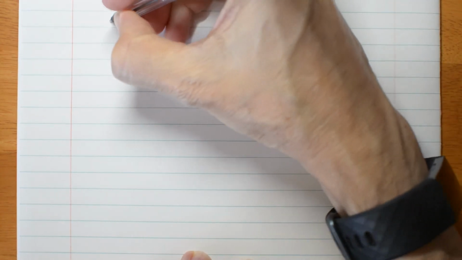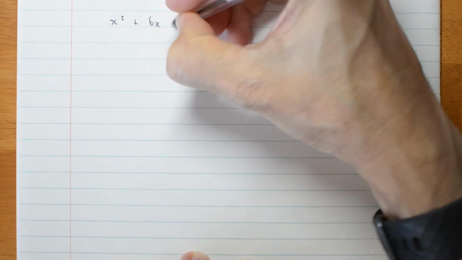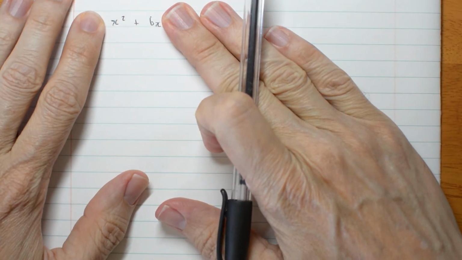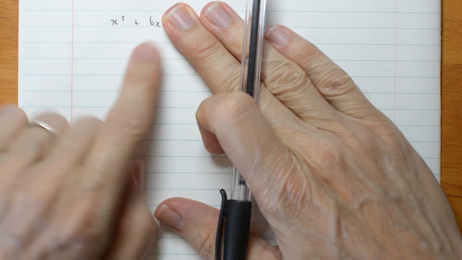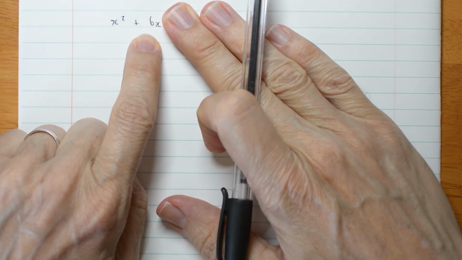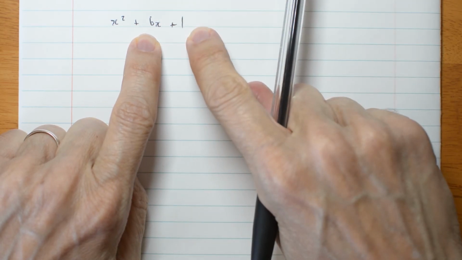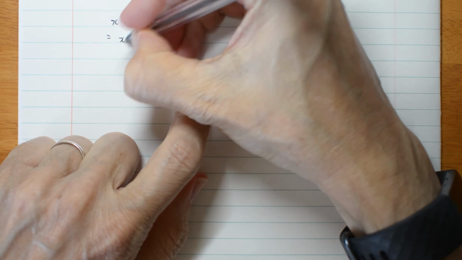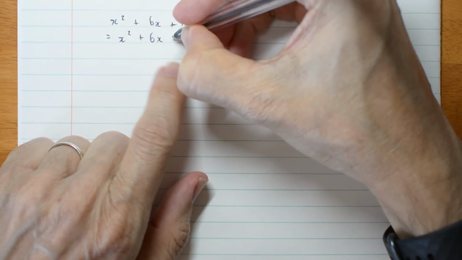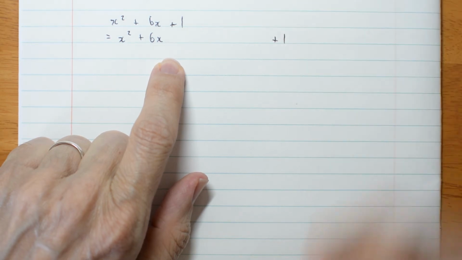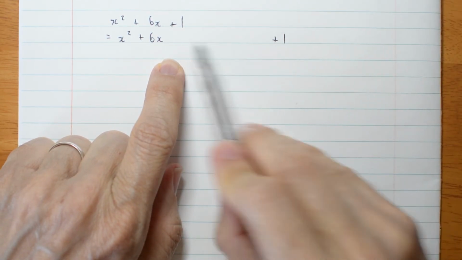Okay, but how does this help me to actually factorise a quadratic? Well, suppose I start with this one. X squared plus 6x plus 1. Now the thing is, we already know how to complete the square of x squared plus 6x. We're going to add half of this squared, 3 squared. But we've got a plus 1 here. Now here's the secret. I'm going to leave room to complete the square and leave the plus 1. Leave a nice long gap because we're going to put 2 things in here.